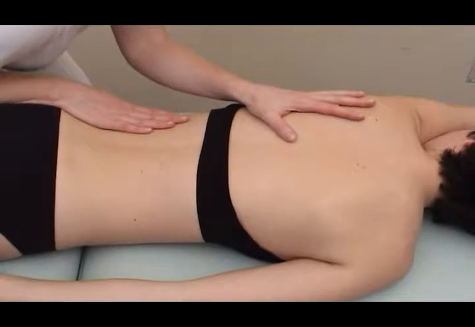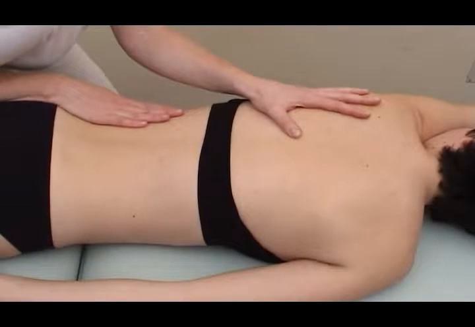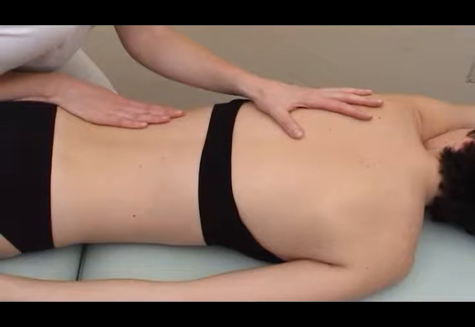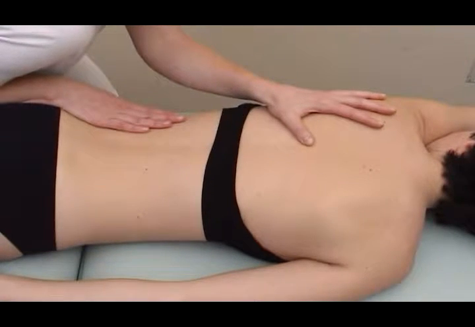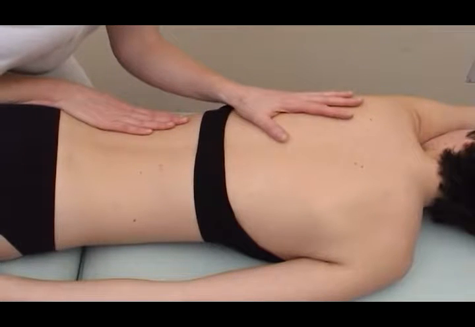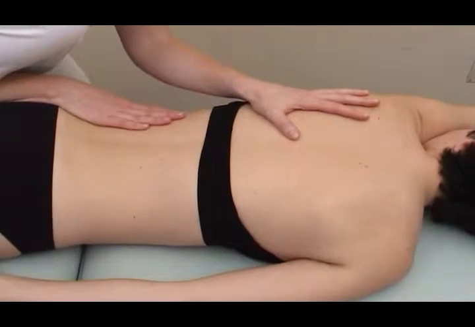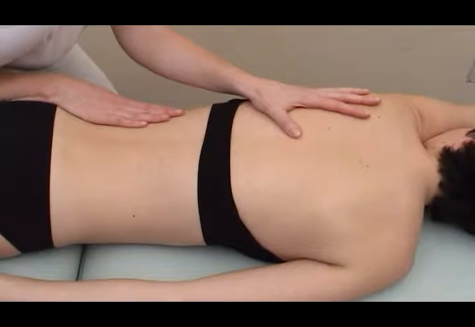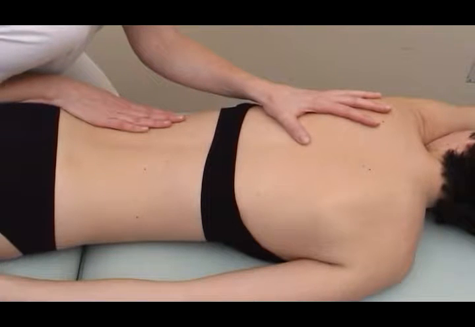After the slack has been taken up, the patient inhales and we obtain release during exhalation. Breathe in, hold your breath, breathe out, relax.